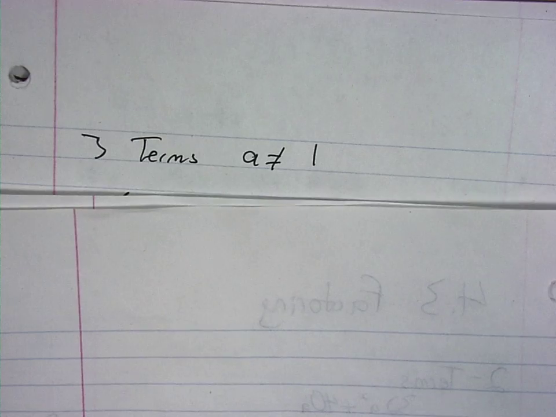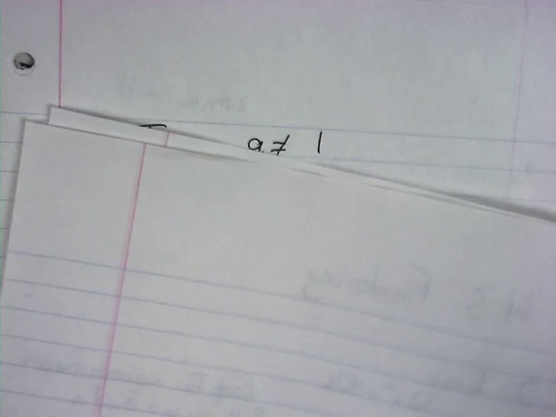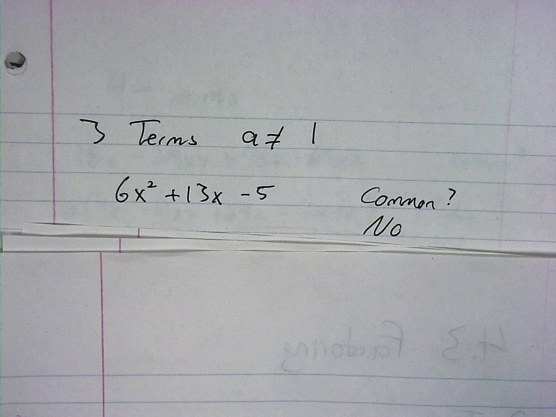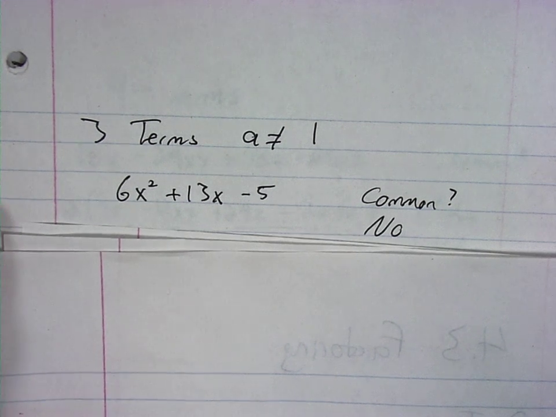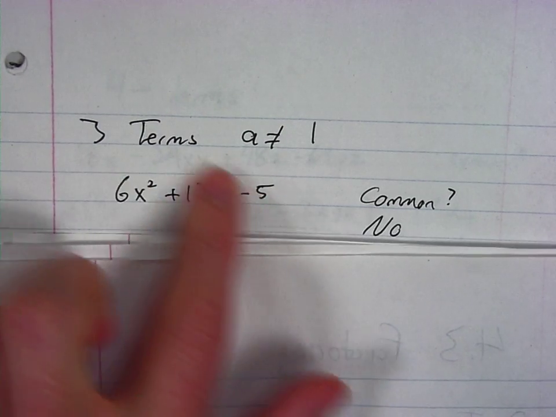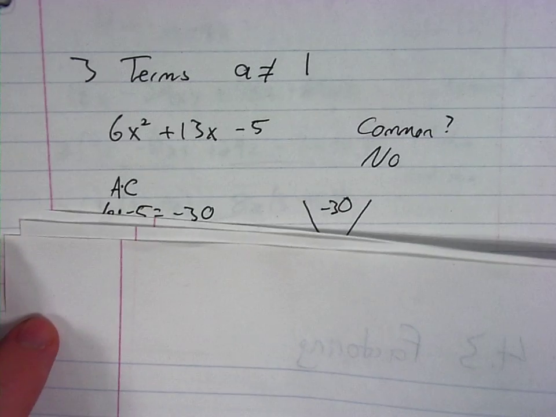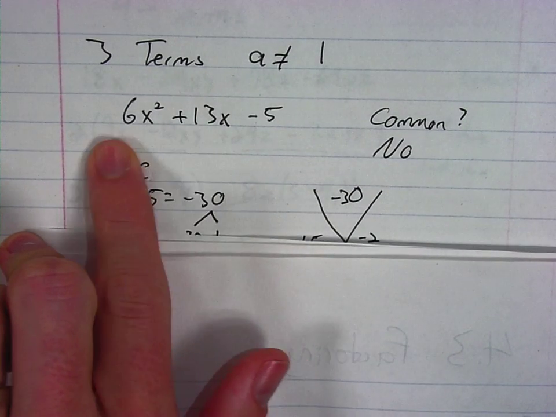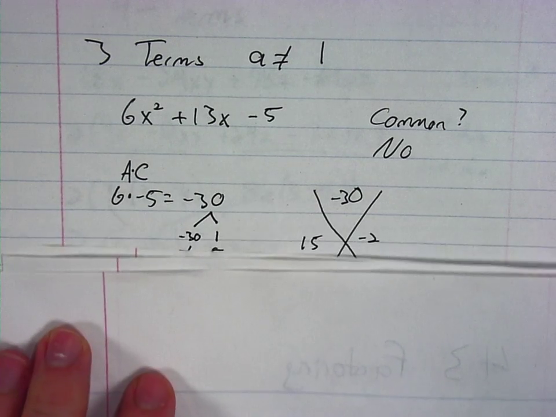Okay, 3 terms where our a does not equal 1. So we're not going to have such a nice one. 6x squared plus 13x minus 5. Nothing in common here, so I can't factor anything out. We still multiply our a times our c, negative 30. And we want to find numbers that would multiply to negative 30 and then add to 13.